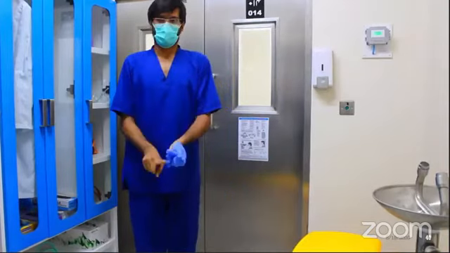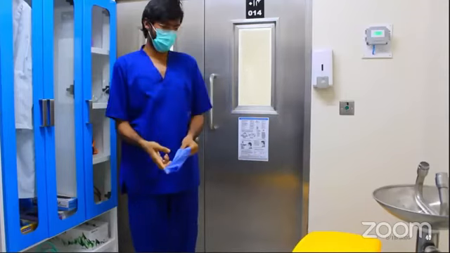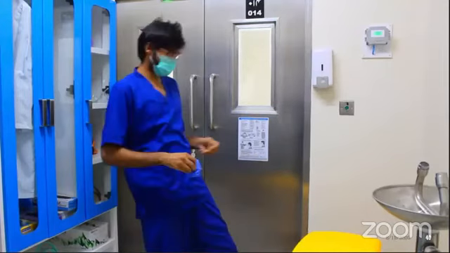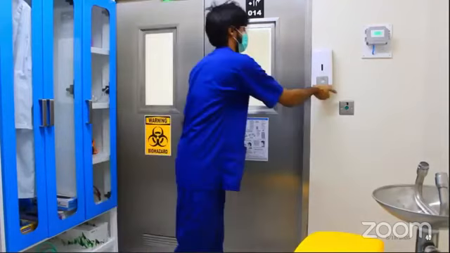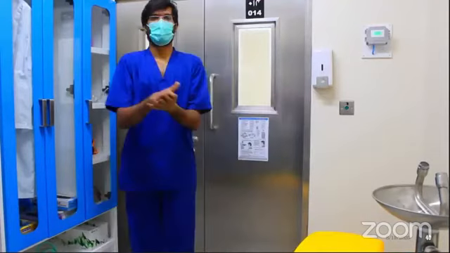Now remove and discard the gloves. Take care not to contaminate the bare hands. Sanitize hands properly after the removal of PPE.